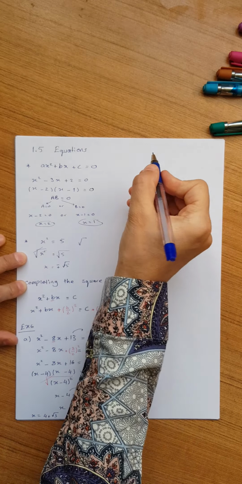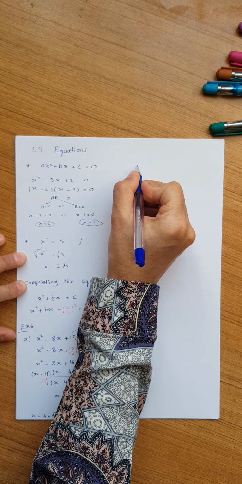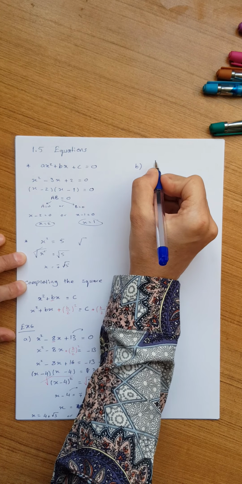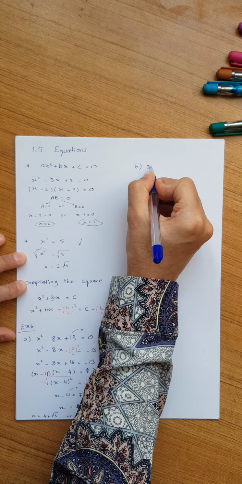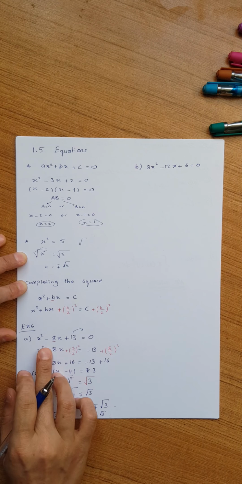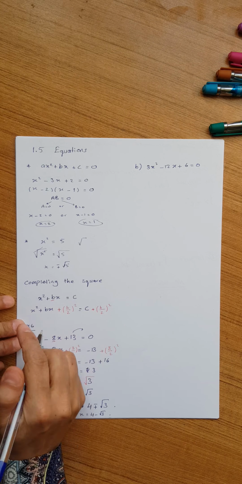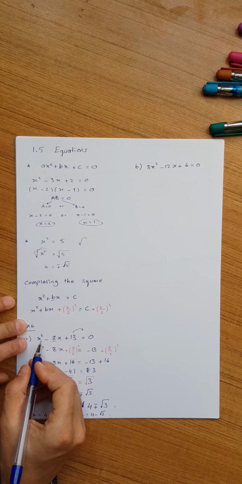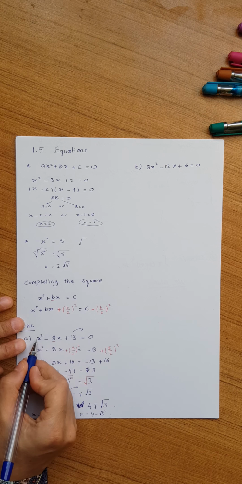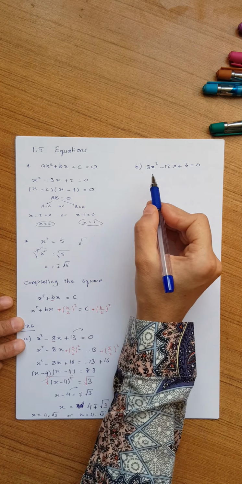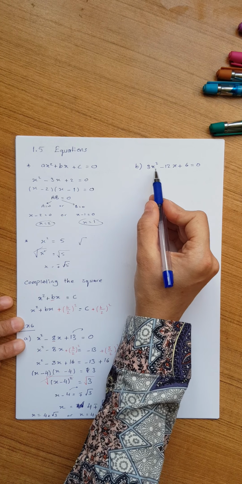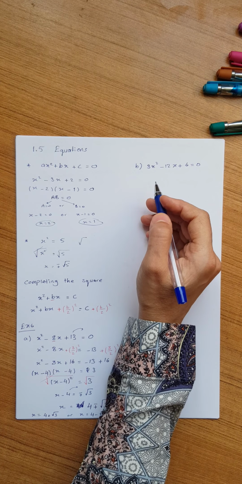Now we are moving to the second part of the example, part B. What do we have? Again, we have got a quadratic equation. It is 3x squared minus 12x plus 6 is equal to 0. If you look at this one, when we were talking about completing the square, we said the coefficient of x squared must equal 1. Here in that example, we had no problem because we already had the coefficient of x squared as 1. But here we have got 3x squared. So first we have to get rid of that 3.